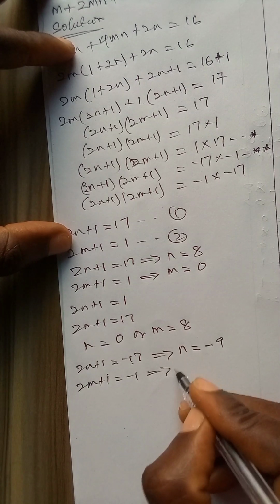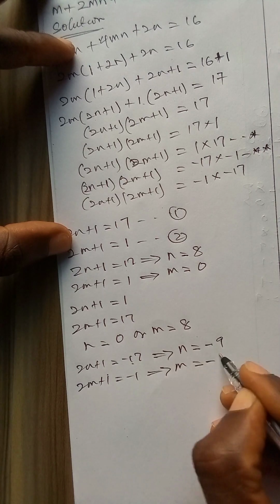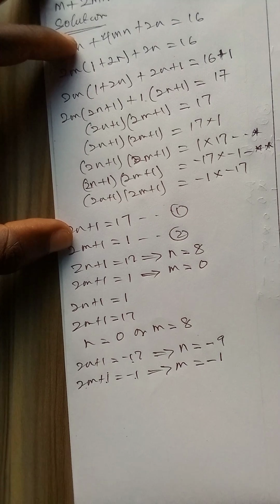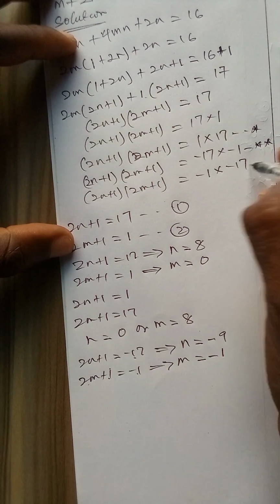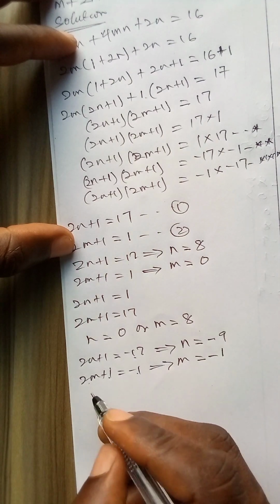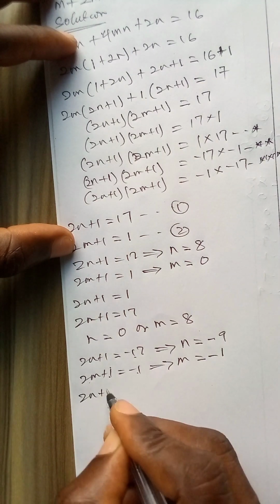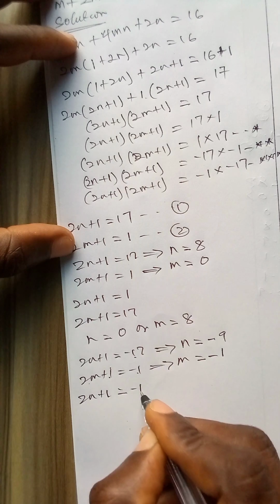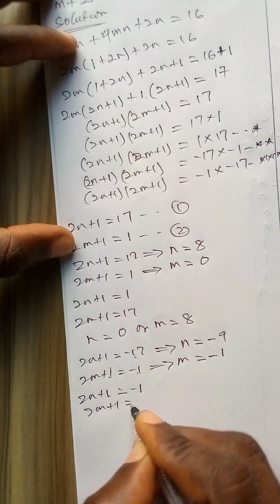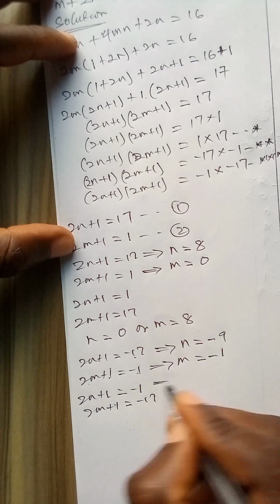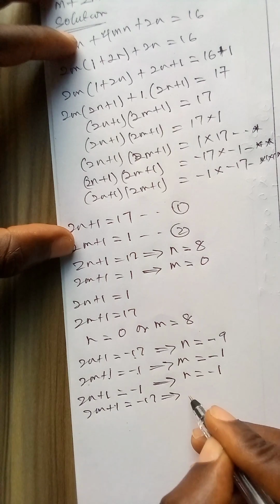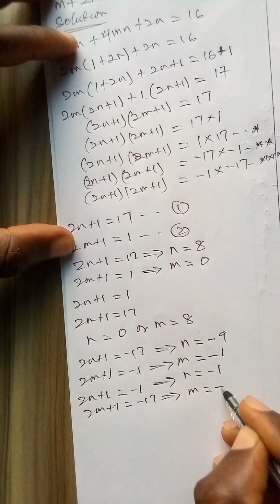This implies that m equals minus 1, because minus 1 minus 1 is minus 2, divided by 2 is minus 1. Now for the last one, we do the same thing. We have 2n plus 1 is equal to minus 1, and then 2m plus 1 is equal to minus 17. This implies that n is equal to minus 1, and m is equal to minus 9.